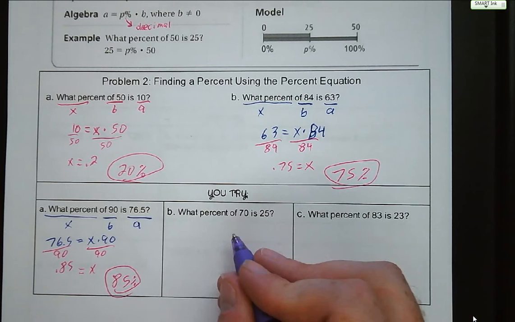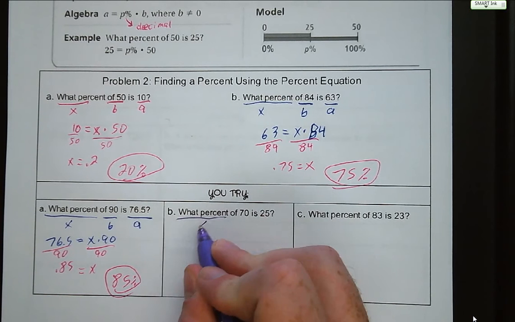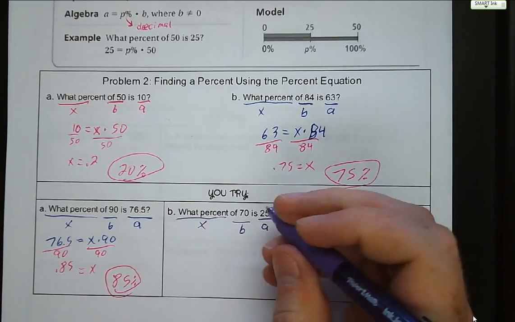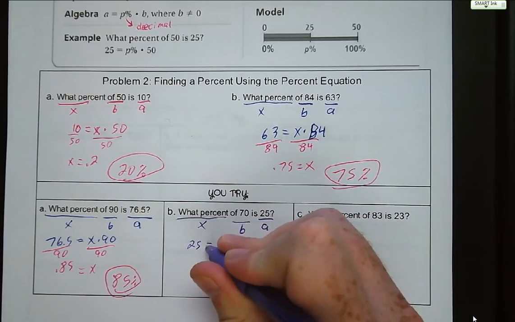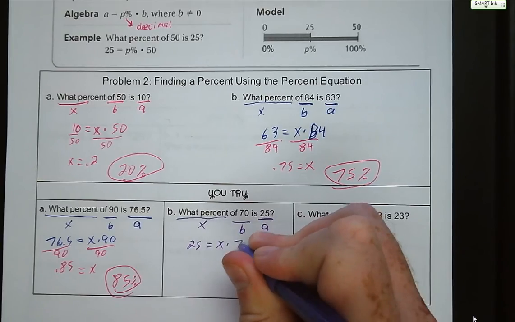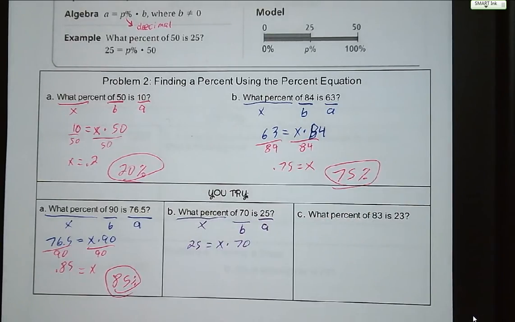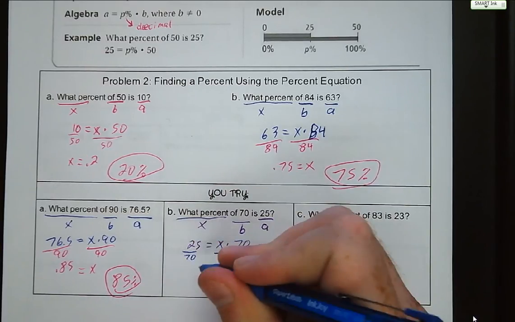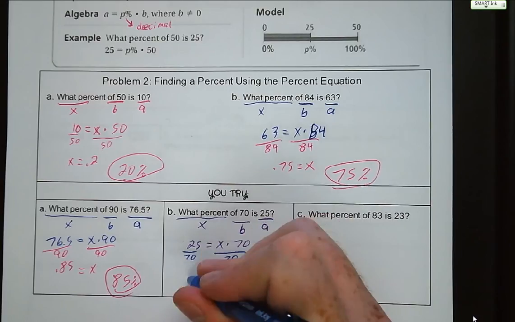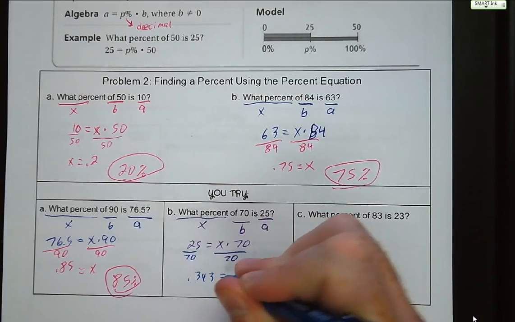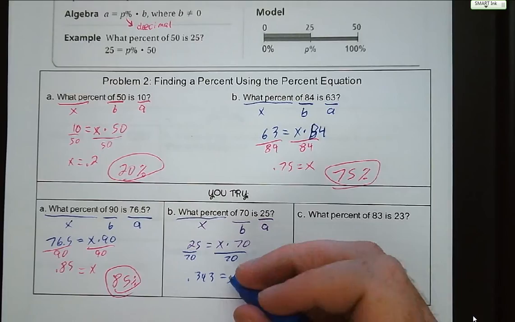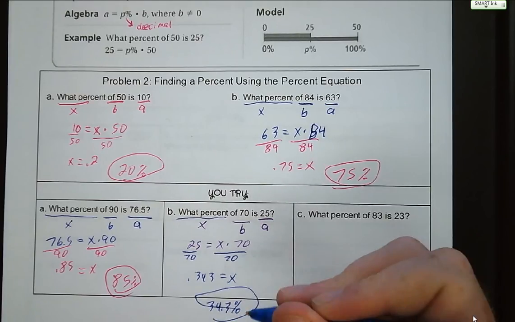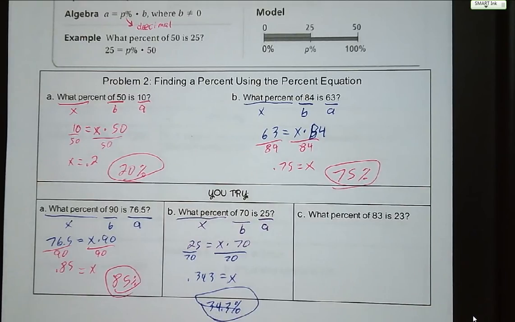Letter B, what percent x of 70, the base, is 25, the part? 25 equals x times 70. Divide both sides of the equation by 70. 25 divided by 70 is 0.343. That equals x, and that's the rounded number, so we're going to say 34.3%. Okay.